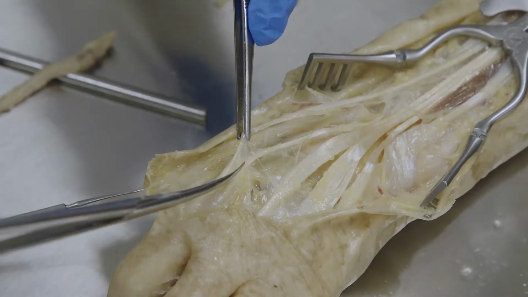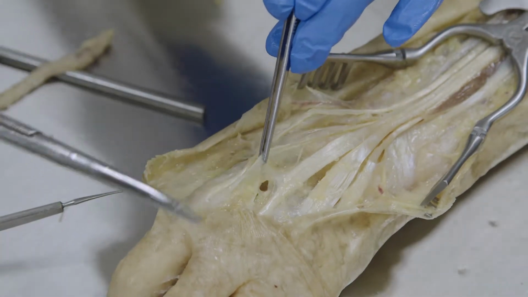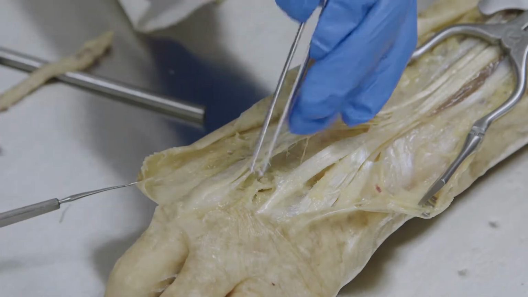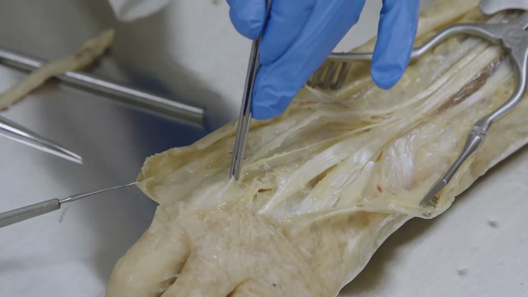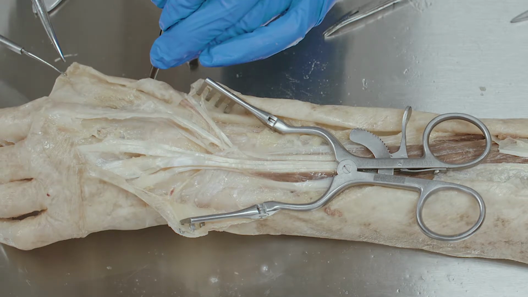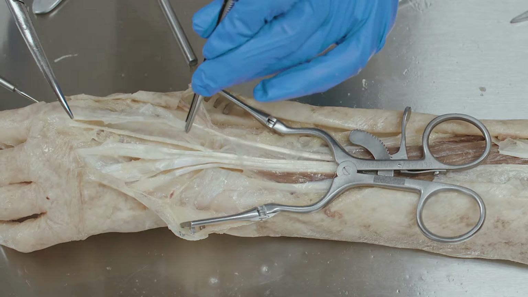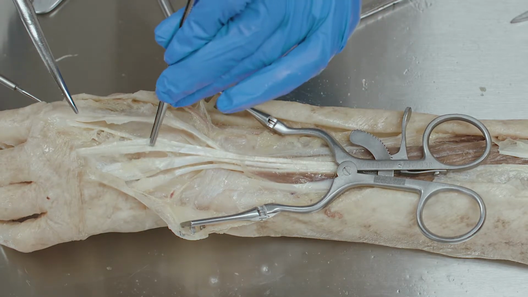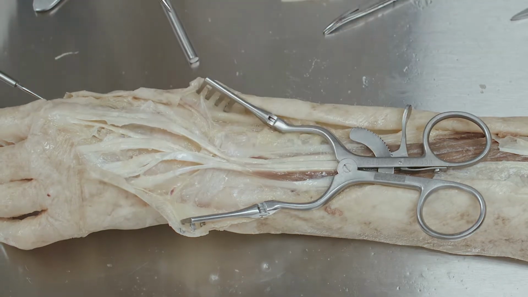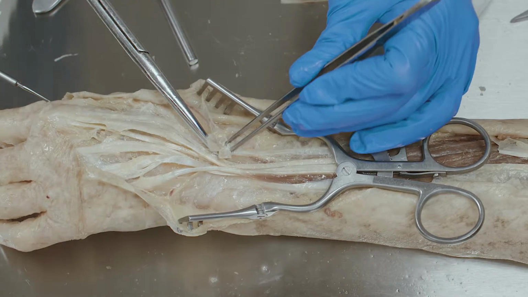We harvest the EIP, the extensor indicis proprius, a lot of times for thumb reconstruction. If somebody has a ruptured or attritional rupture of their extensor pollicis longus, we'll harvest this tendon at the level of the MCP joint, and we'll transfer it to the end of the extensor pollicis longus. So EDC to the index finger, EDC to the middle finger, EDC to the ring finger, and EDC to the small finger. That's all within your fourth extensor compartment. You can imagine a laceration right here would cut across quite a bit.